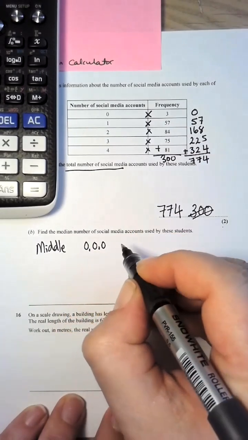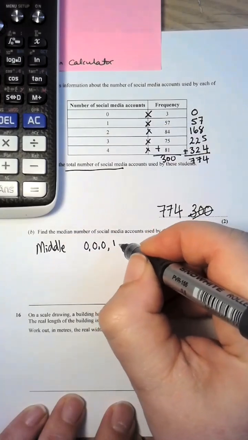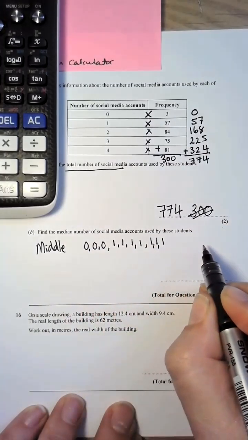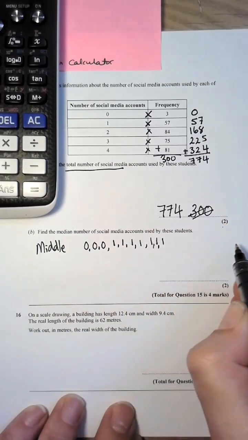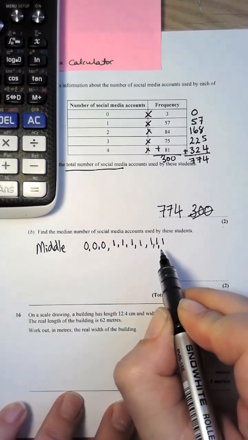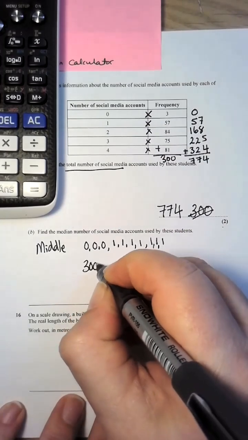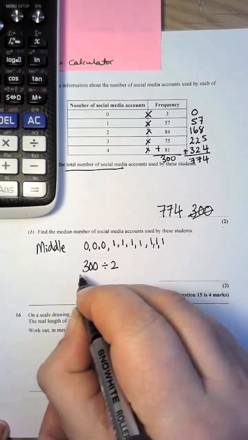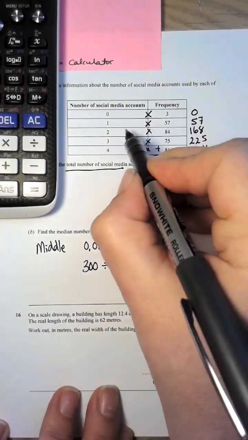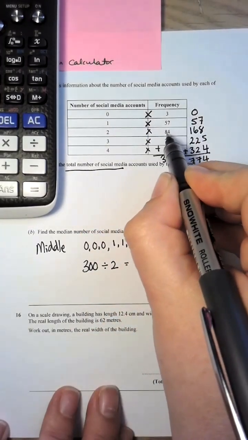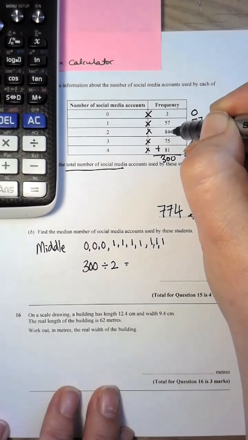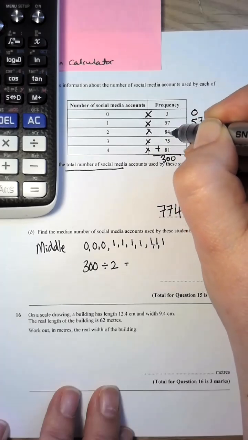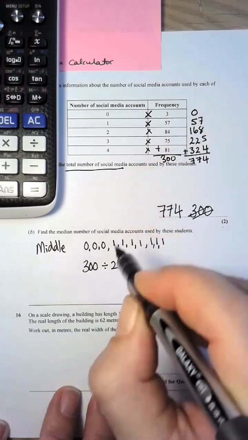We have 3 people with 0 social media accounts. We have 57. I'm not going to write 57 ones, but basically we would have 300 people, 300 numbers here. To get to the middle number, we take 300, and we're just going to divide by 2 to find the middle number, because I think this will sit within one of these groupings. When I look at this, I think it's either going to be 2 or 3 that's the middle, because these are high numbers here and smaller numbers here. So I think it might be 3, but let's have a go.